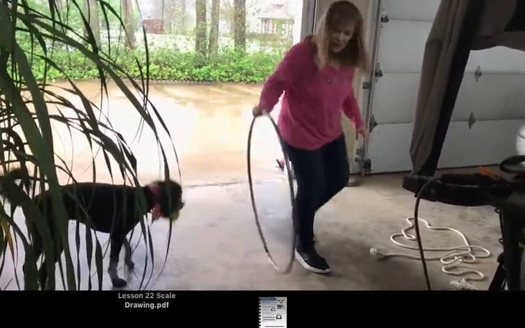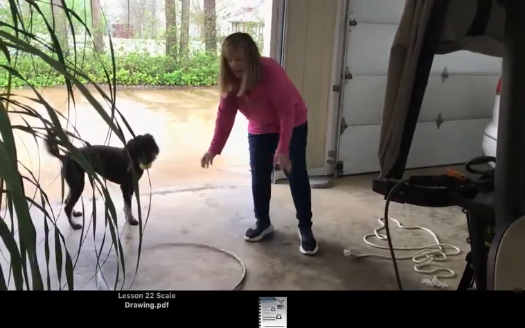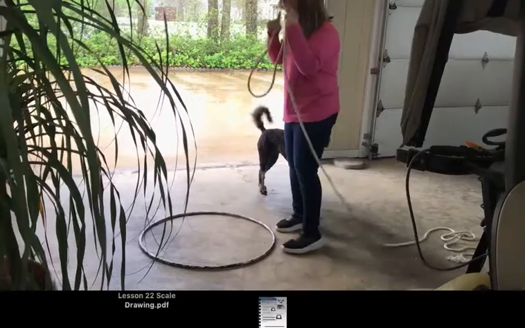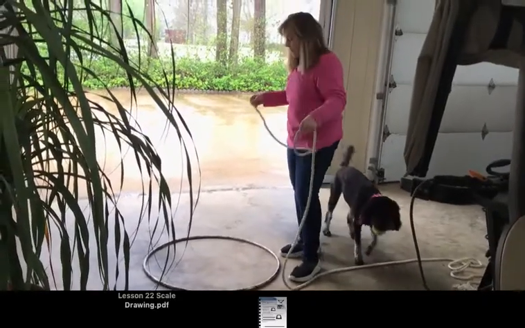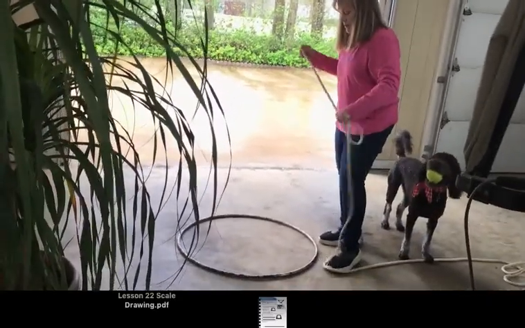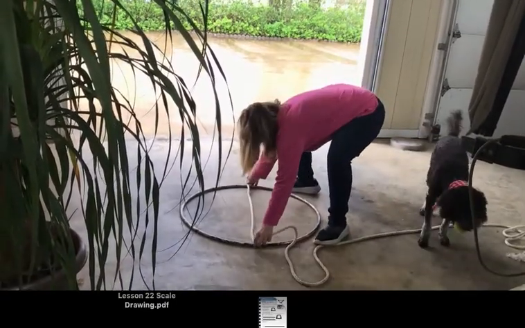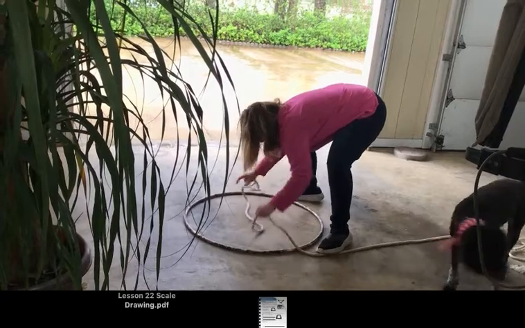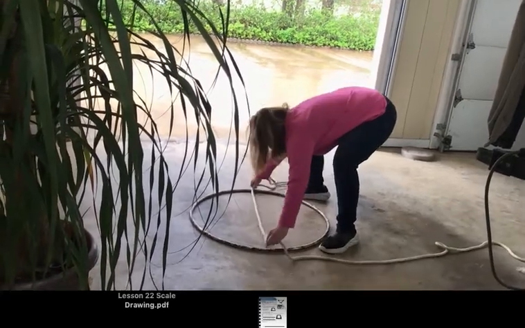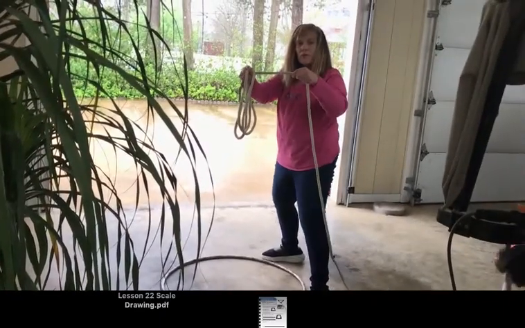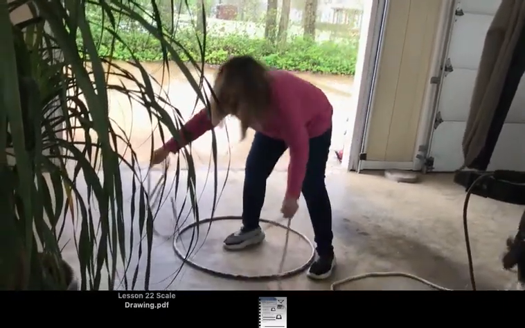All right, so if we take Lucy's hoop and we take this rope, I'm going to put it across the diameter of this circle 3 times, and a little bit more. And the little bit stands for 3.14, which is what pi is.